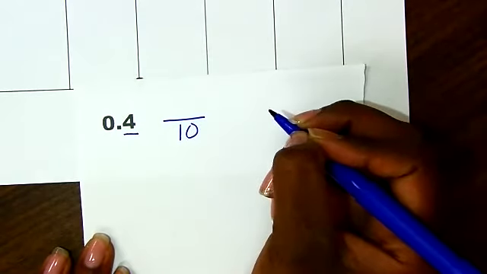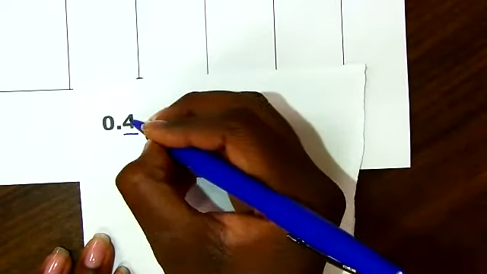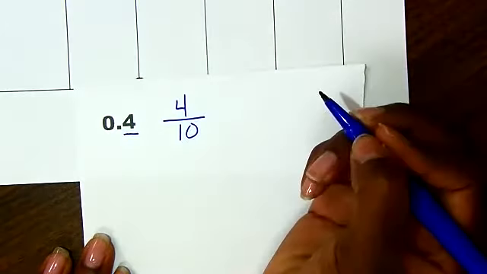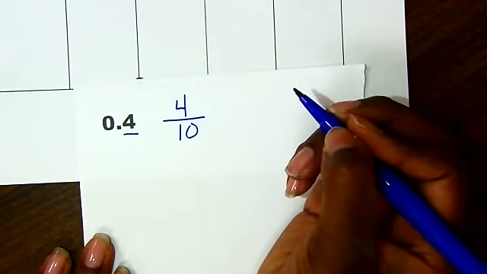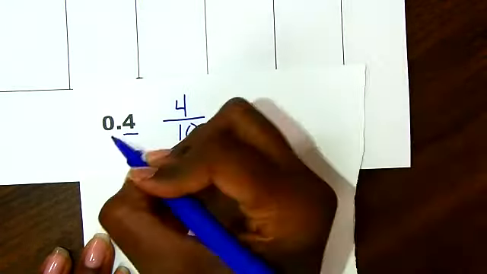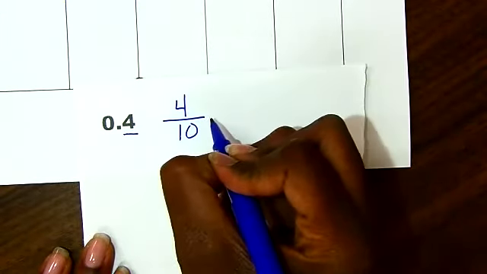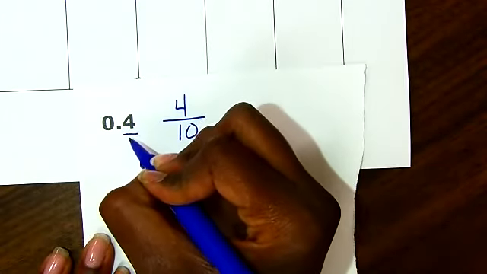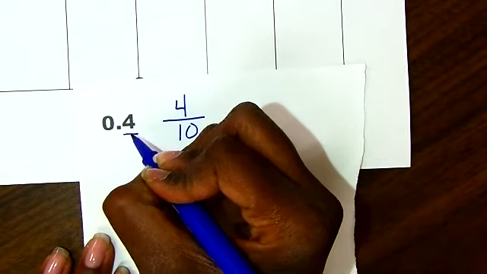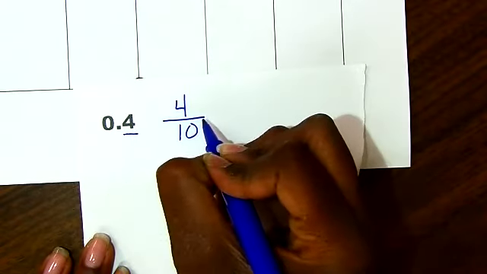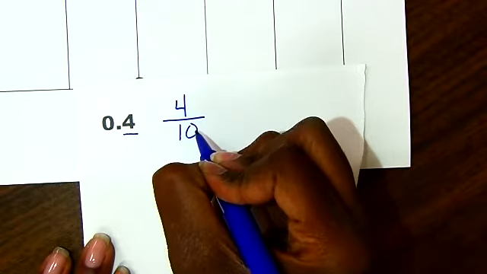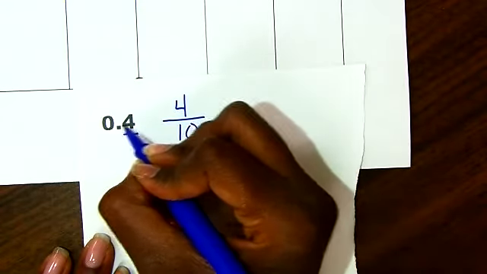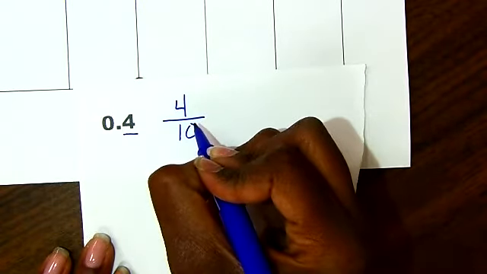The number 4 will be my numerator. In my notes, I said how you say it is how you write it. Since the 4 is in the tenths position, it is read as 4/10. So that's how we write it. 4/10. We have changed a decimal to a fraction, but we're not done.